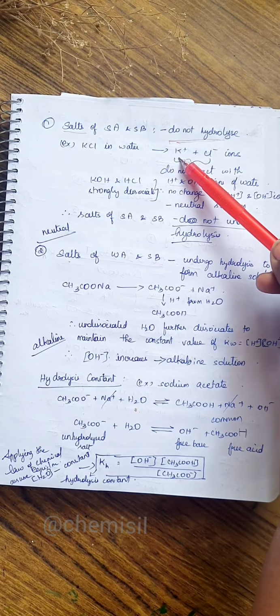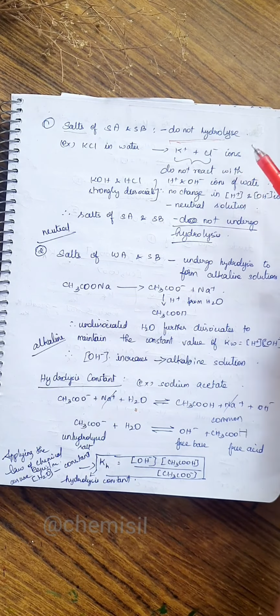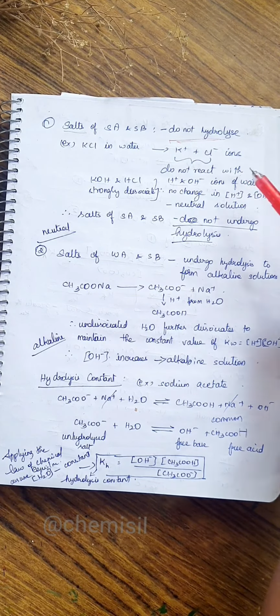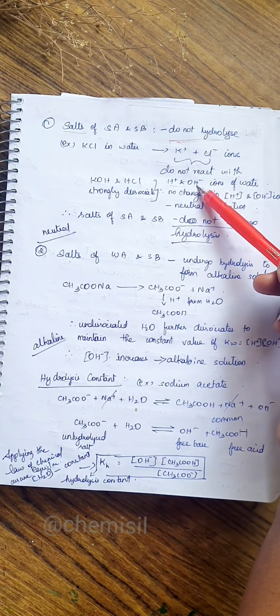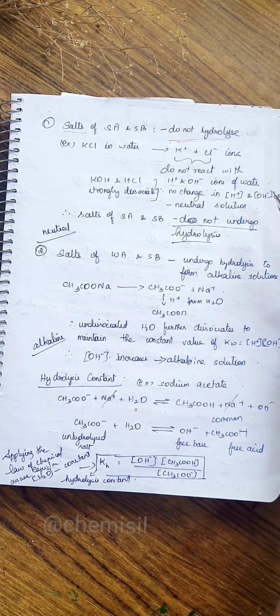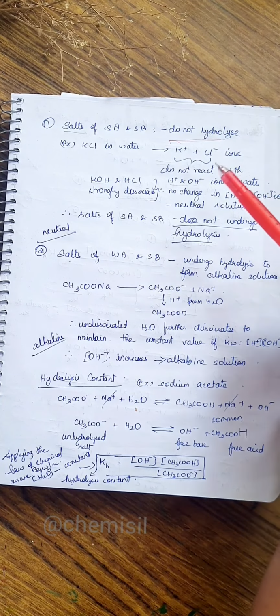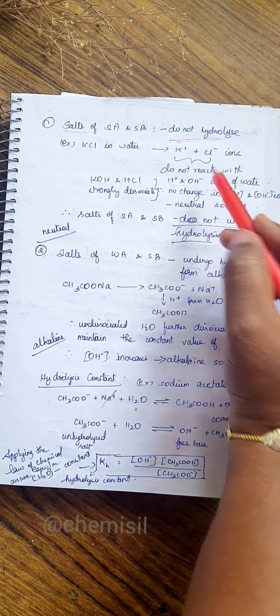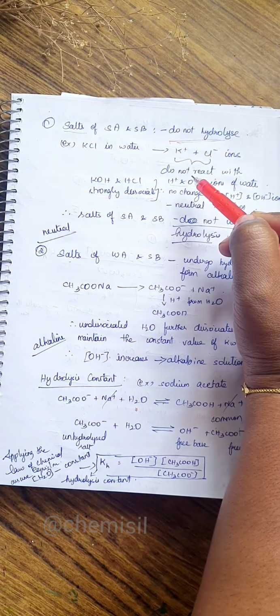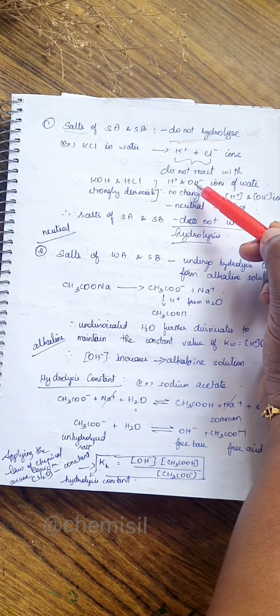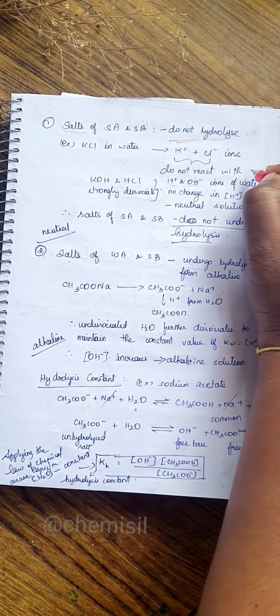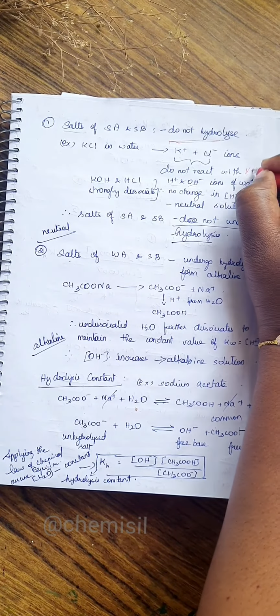Because the possible products of such interactions would be potassium hydroxide and HCl. That is, K plus ion will react with OH minus ion to form KOH, and Cl minus ion will react with H plus ion in water to give HCl.